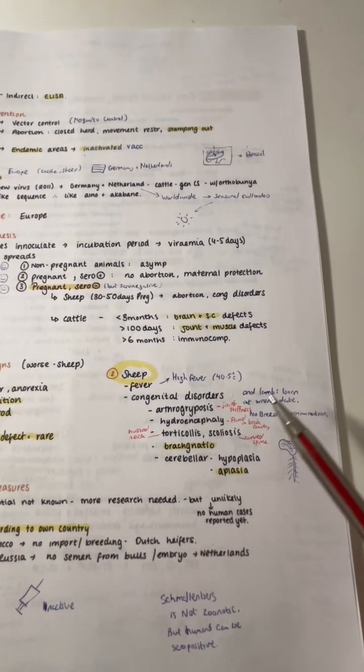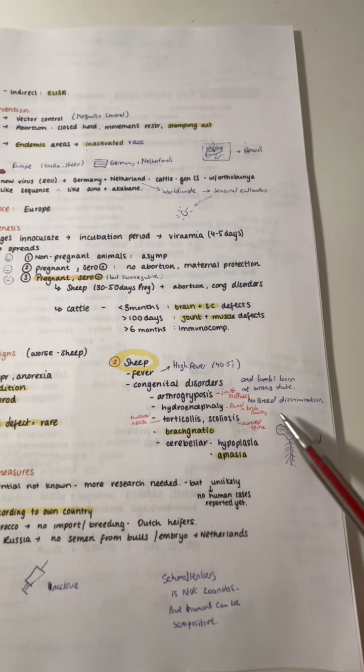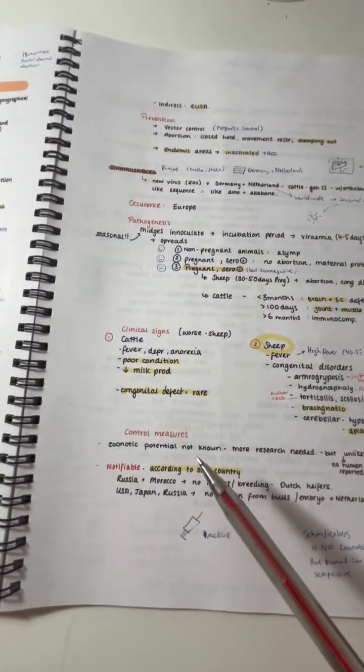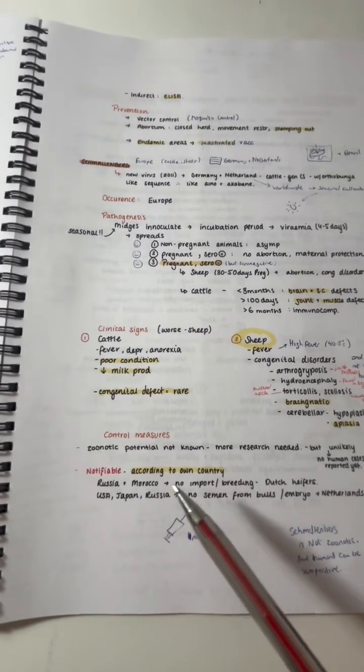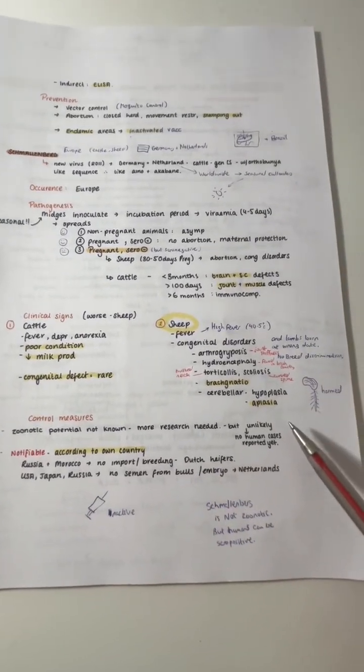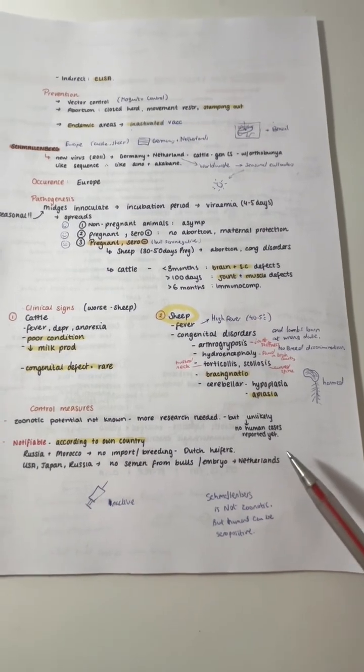And the lambs are usually born at the wrong date, and there's no breed discrimination. It affects all breeds. For the control measures, the disease has zoonotic potential, but it's not known. More research needs to be done, but it's unlikely, as no human cases have been reported yet.